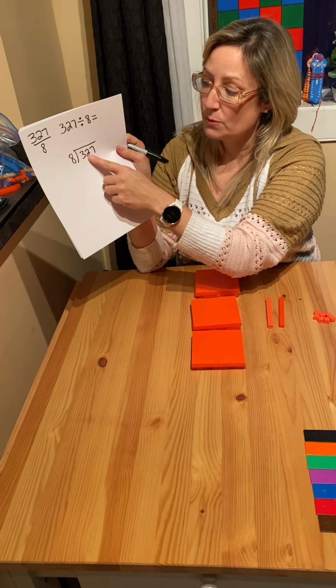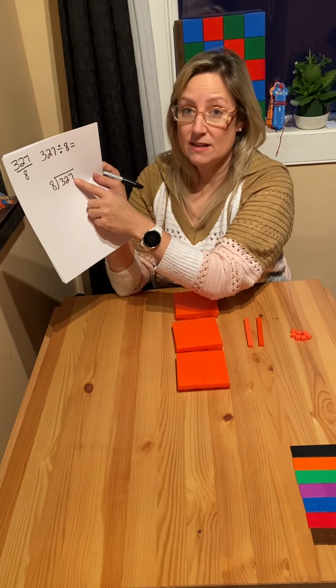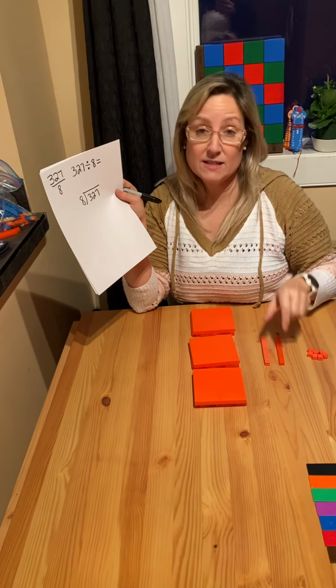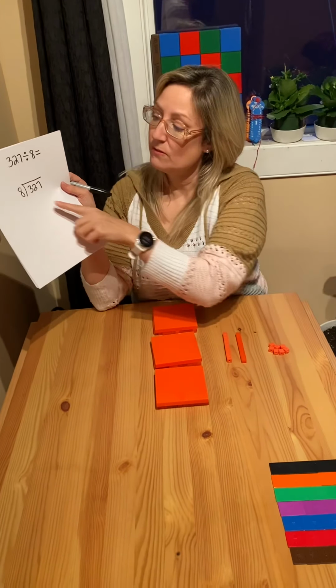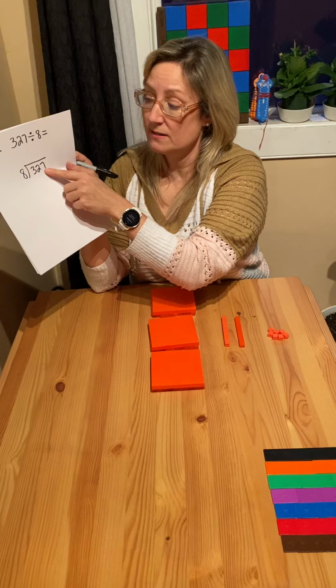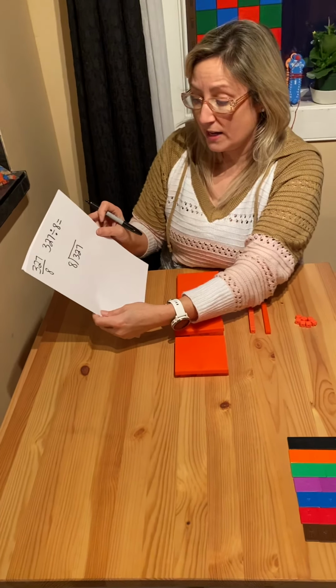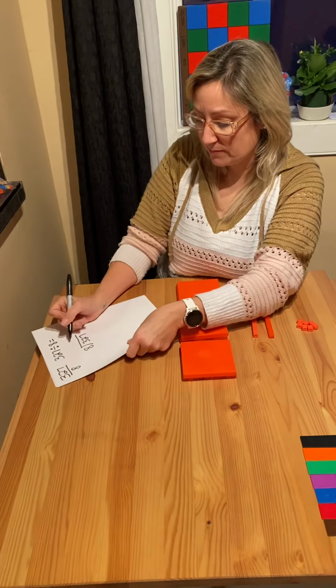This number is 327. So I've got 32 tens, which means I need 4 tens. So 40 times 8 is 320.